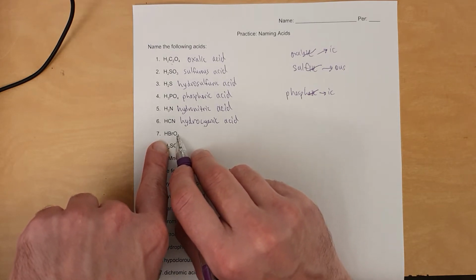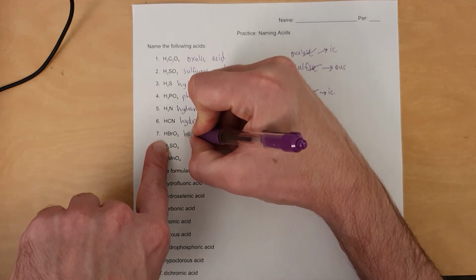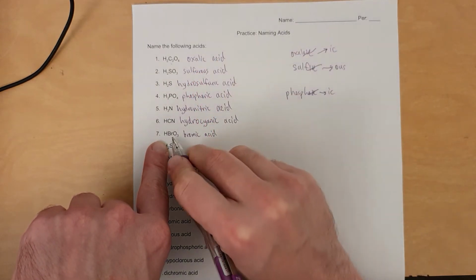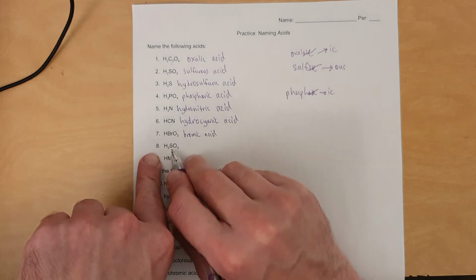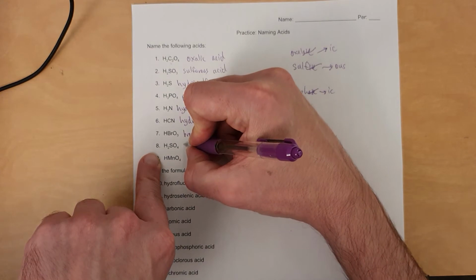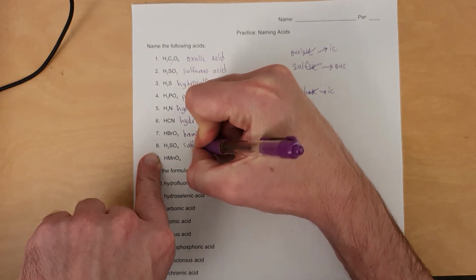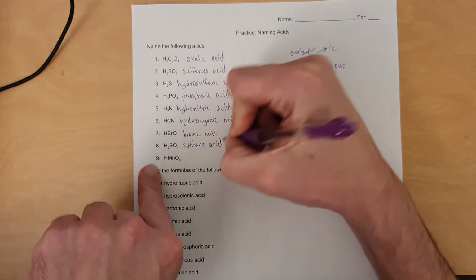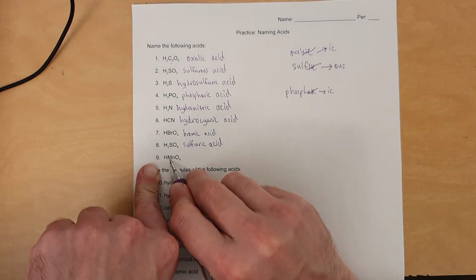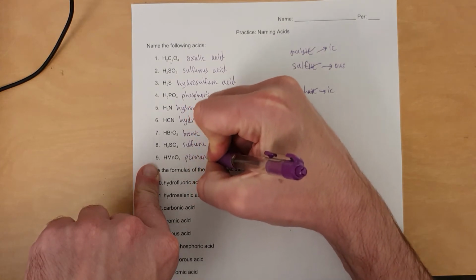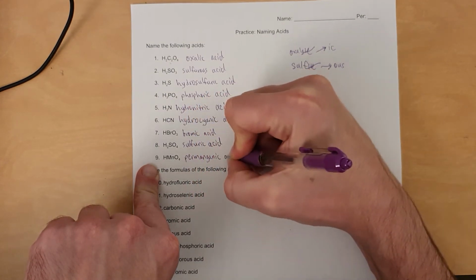This is based on bromate, so we're going to call it bromic acid. Again, if you ate an acid, you'd say ick, so bromate becomes bromic acid. This is sulfate, another ate becoming an ick ending, so sulfuric acid. Next, this is permanganate. Permanganic acid.